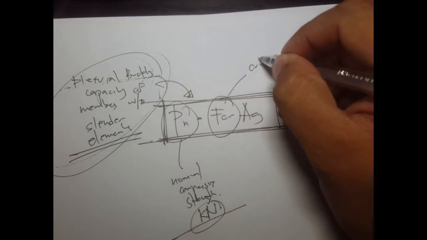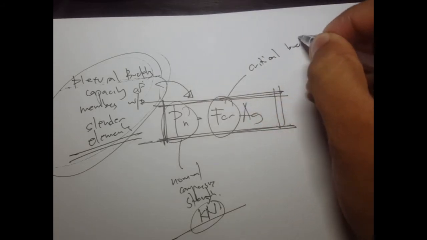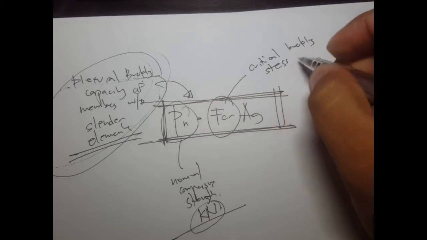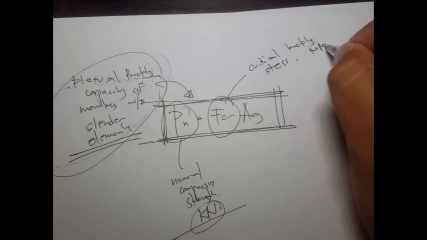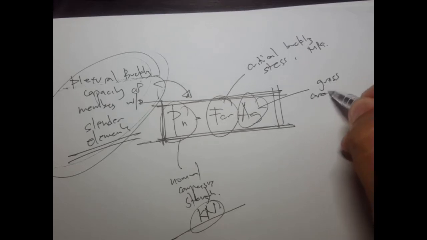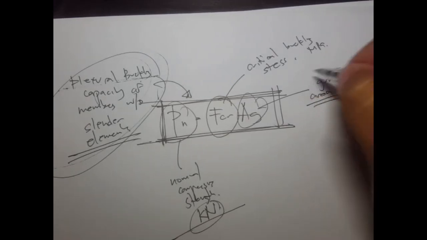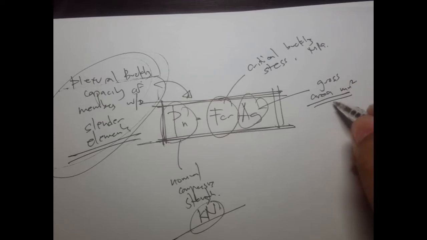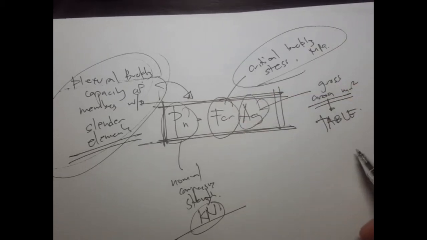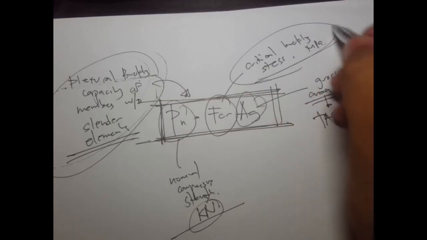This one is the critical buckling stress, that's in megapascal, and this one is the gross area. Now the question is, where do you find this gross area? That's from the table.